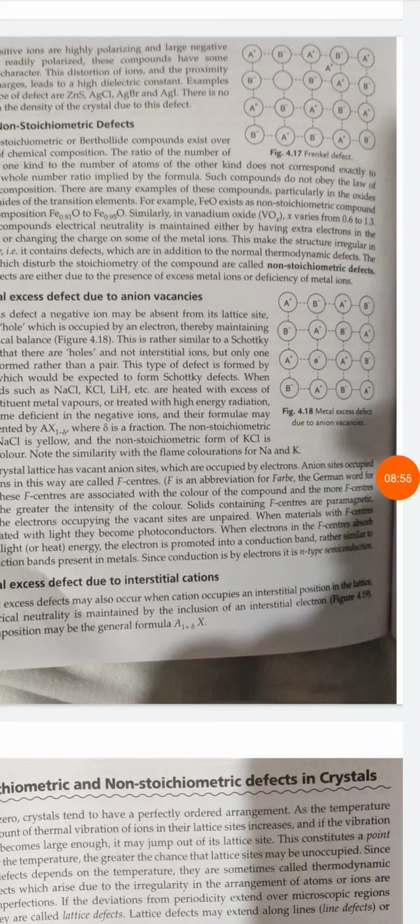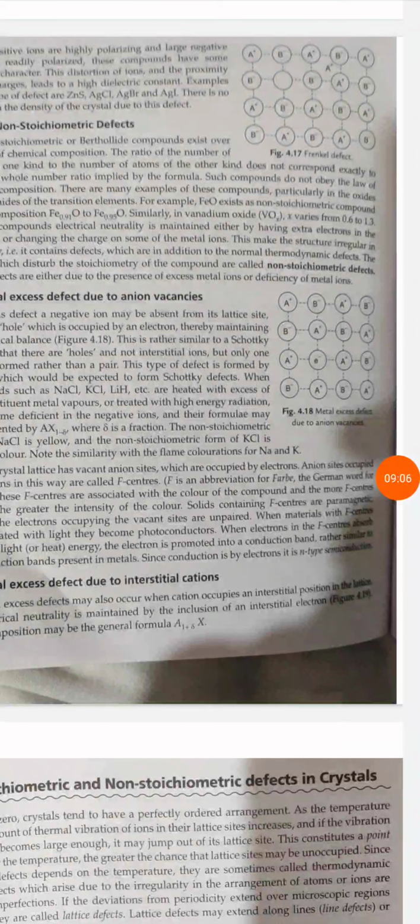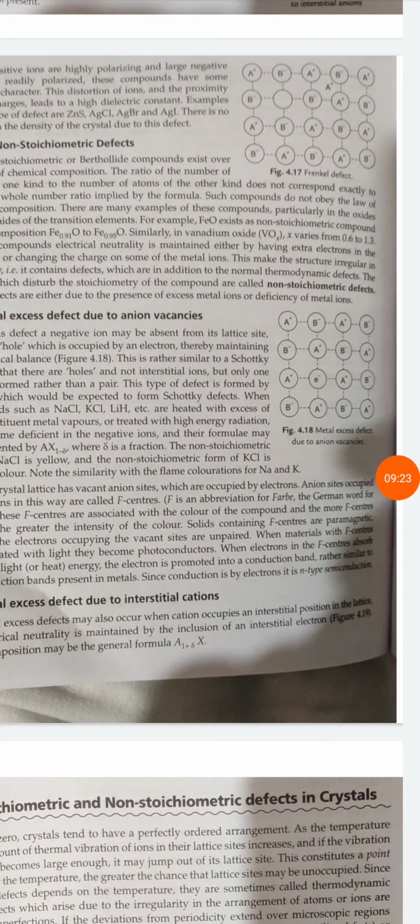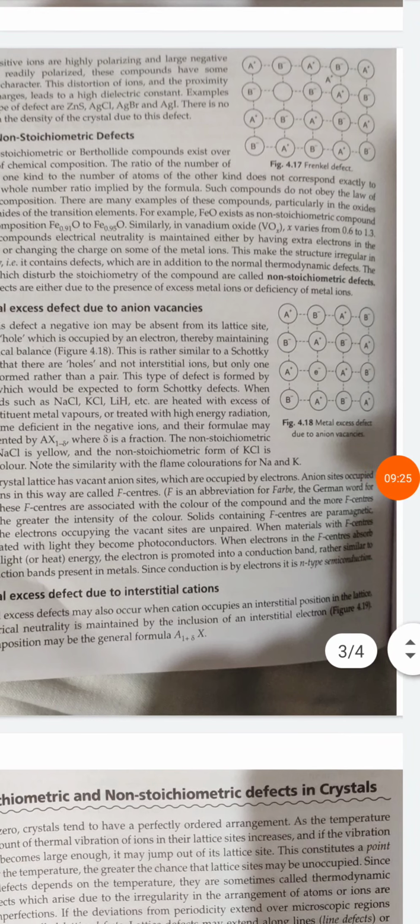When materials with F centers are irradiated with light, they become photoconductors. When electrons in the F centers absorb sufficient light or heat energy, the electron is promoted into a conduction band, rather similar to the conduction bands present in metals. Since conduction is by the electron, it is an n-type semiconductor.